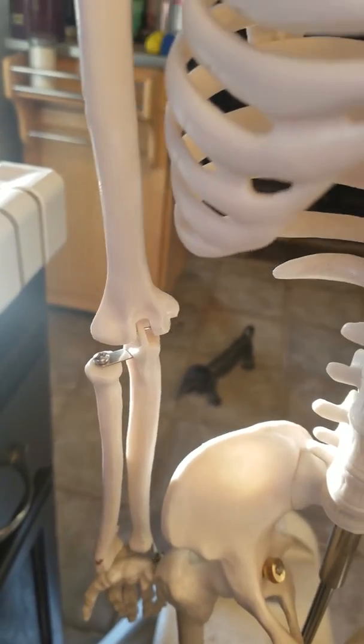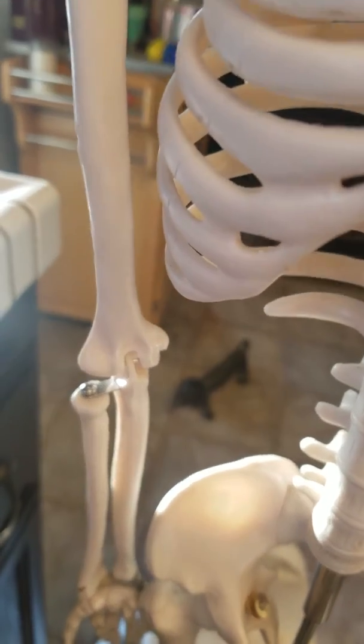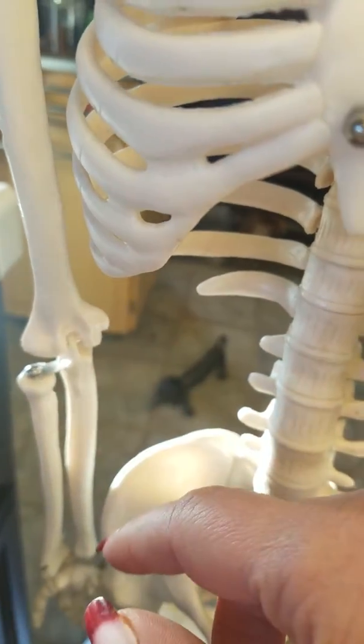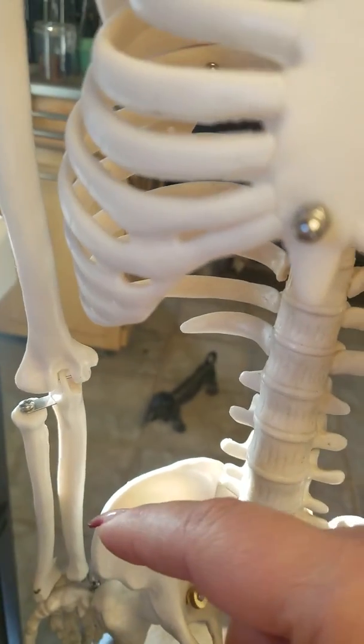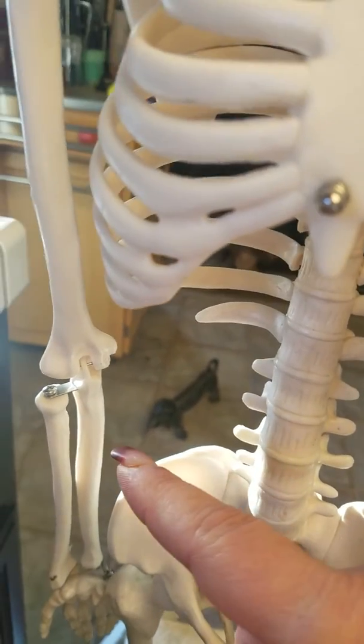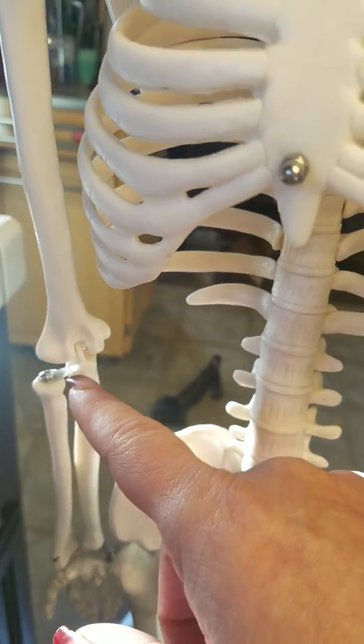The coronoid fossa is here. The capitulum articulates with the radius here.